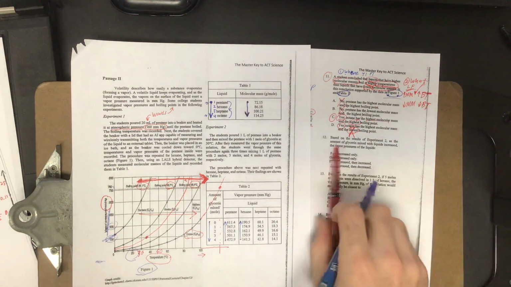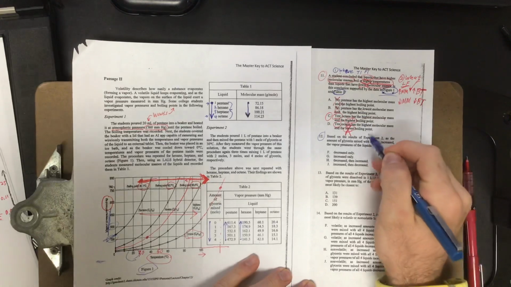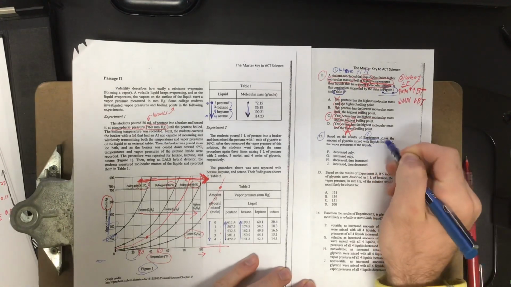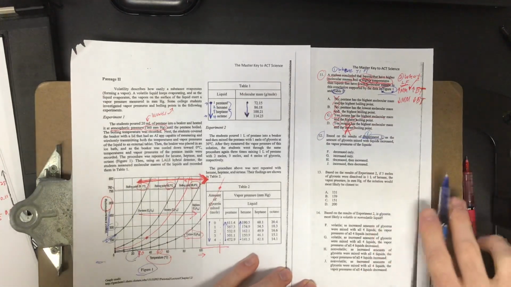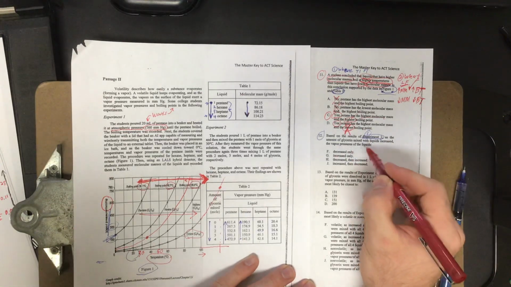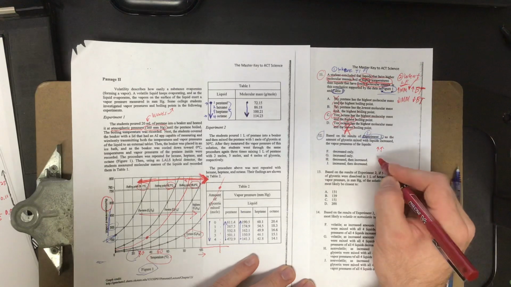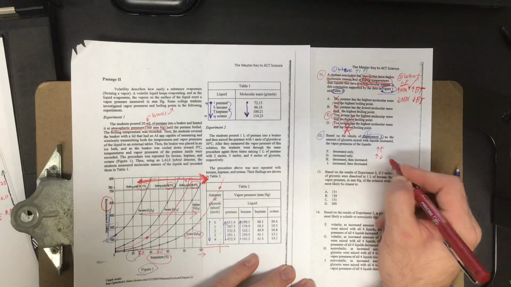Okay, let's do number 12. Based on the results of experiment 2, that's our first question answered. As the amount of glycerin mixed with liquids increased, the vapor pressures of the liquids, okay, this is like our relationships. Are they going to go in the same direction?